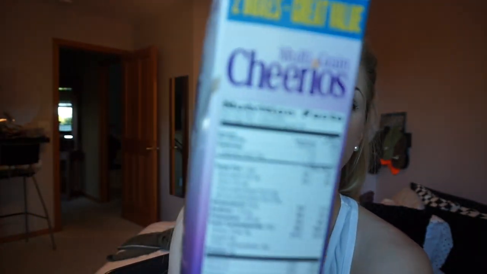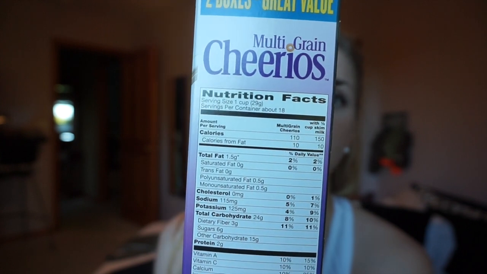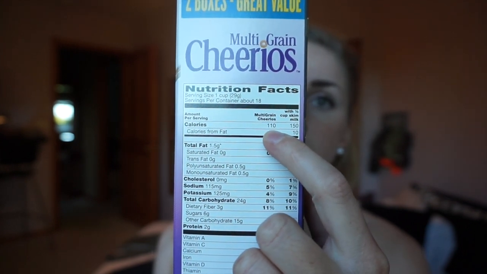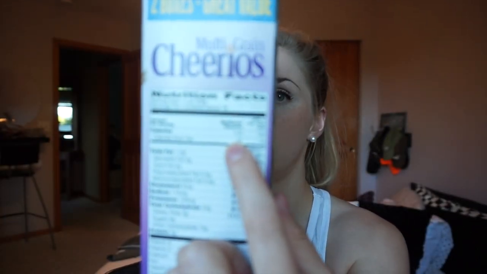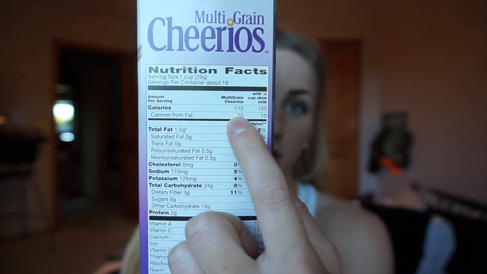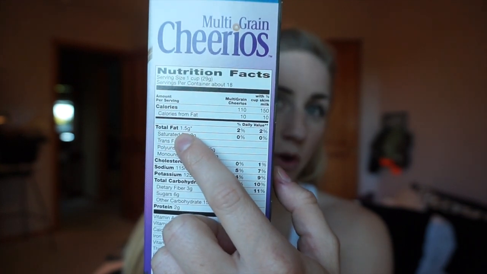So if you look at the box, I don't know if you can see that. It shows you calories, obviously, right there. So it shows you the calories, and we're gonna look at just the cereal part. We're not gonna look at the milk because it won't let me have my head in it, or it focuses on me. Okay, so that's the calories. If we go down, that is the total grams of fat.